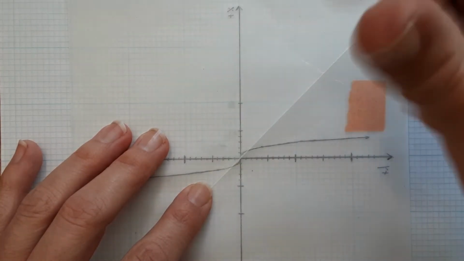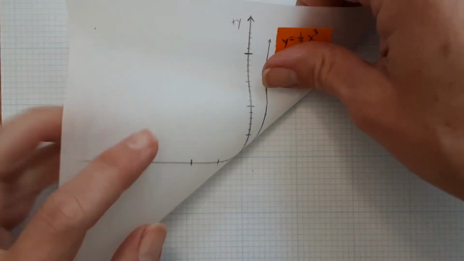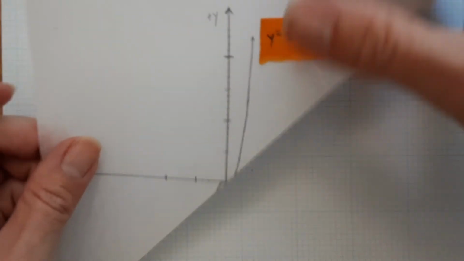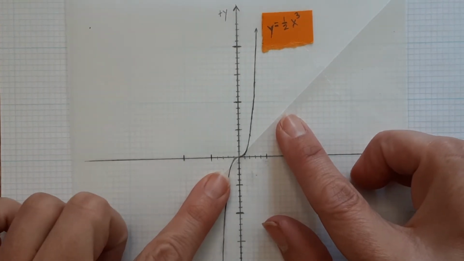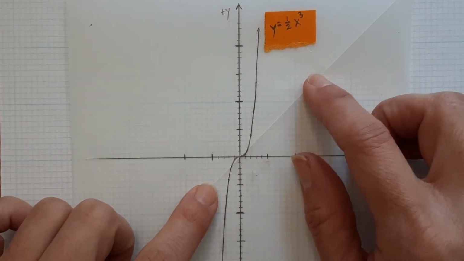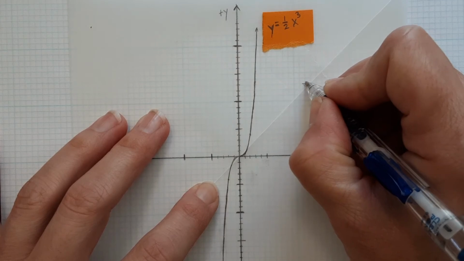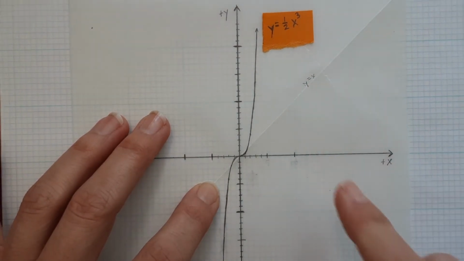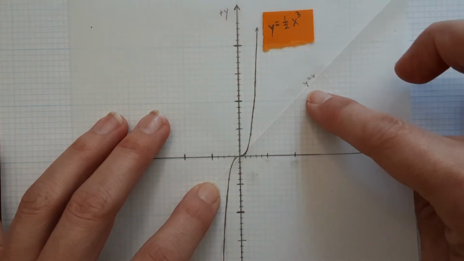Then I can see that the movement I'm doing when I swap the variables is actually reflecting, or rotating, across this fold line. The fold line is all of the places where the y coordinates are equal to the x coordinates. This is the line y equals x. Those are all the pieces that stay the same when you do that transformation.